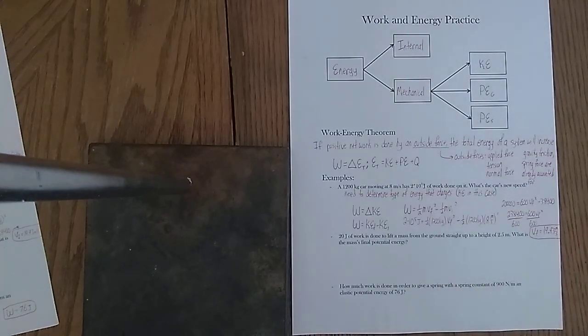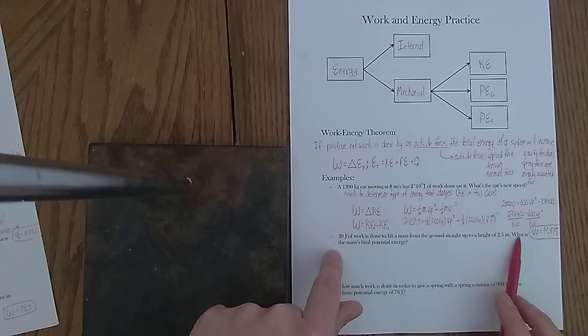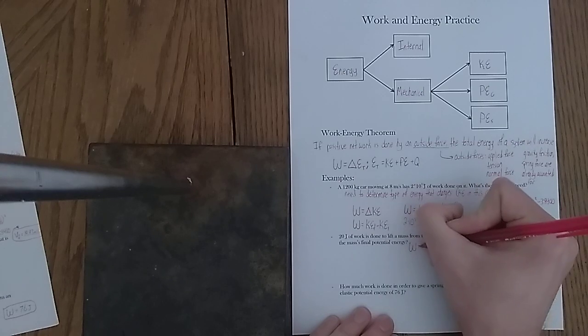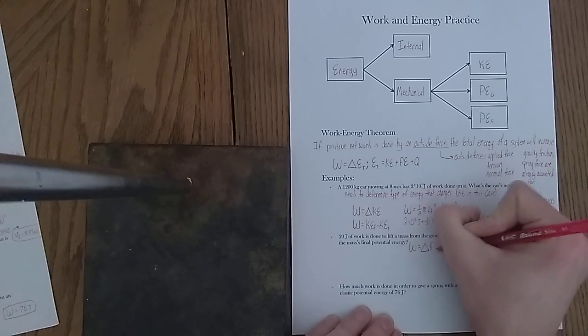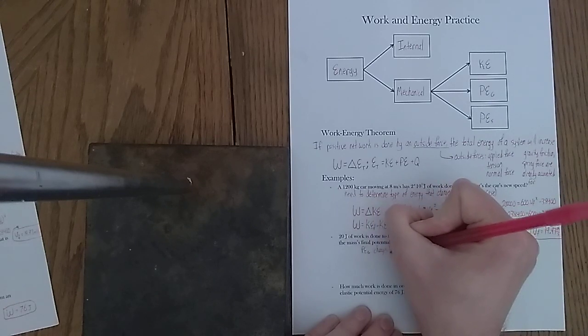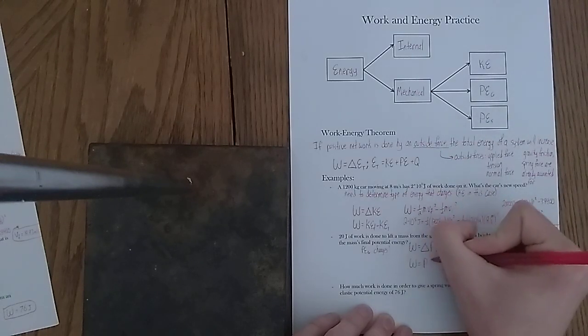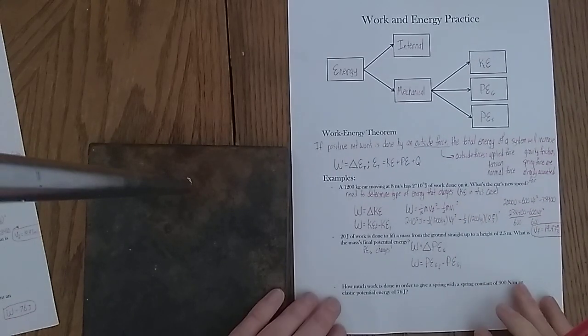Now in another case, like the one below this, it says 20 joules of work is done to lift a mass from the ground straight up to a height of 2.5 meters. What is the mass's final potential energy? Well, in this case, you're lifting something up. How is work changing the energy? Well, the work that's done changes the gravitational potential energy. PEG changes. The work that's done equals the final gravitational potential energy minus the initial gravitational potential energy.